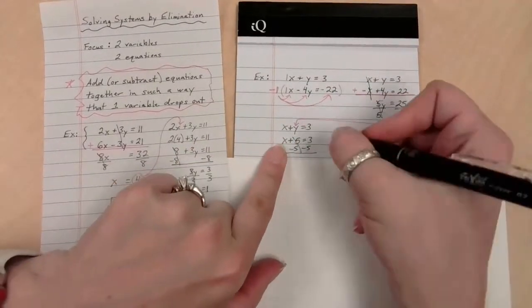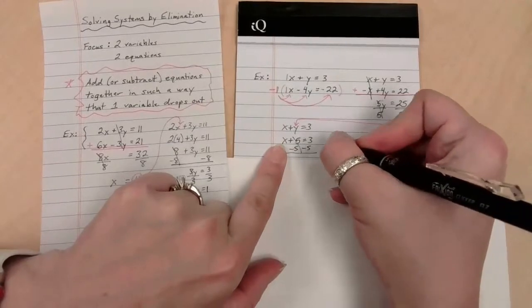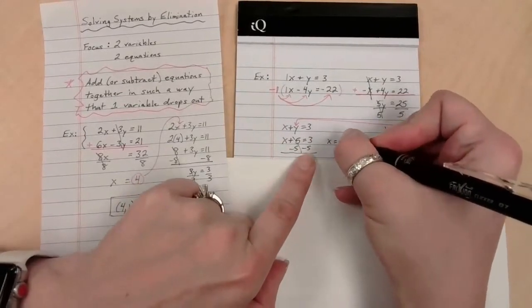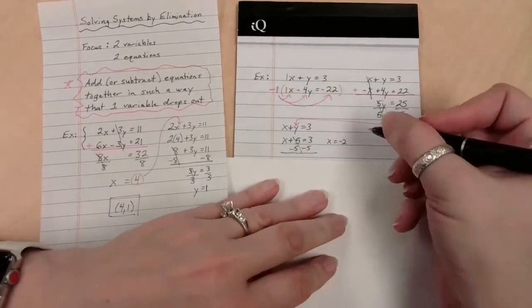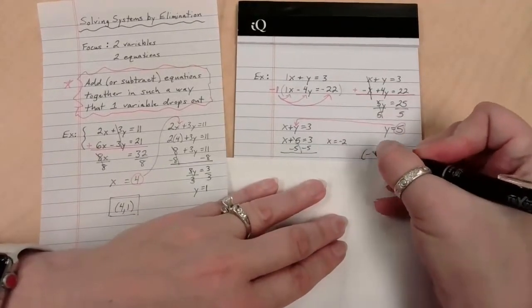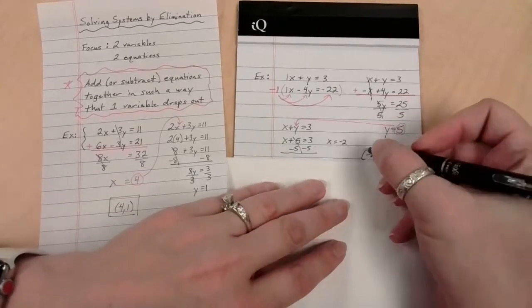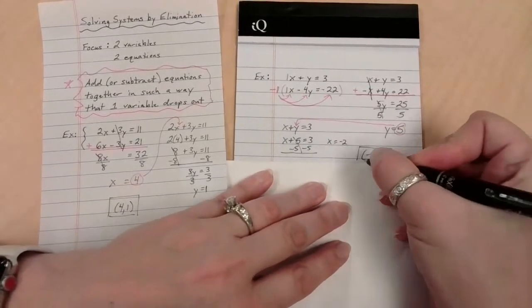And what's going to happen? I will be left with my x. And I will have 3 minus 5 is negative 2. There's my x. There's my y. I have my pair. That is it. Negative 2 is the x value and 5 is the y value. That is my solution right there.